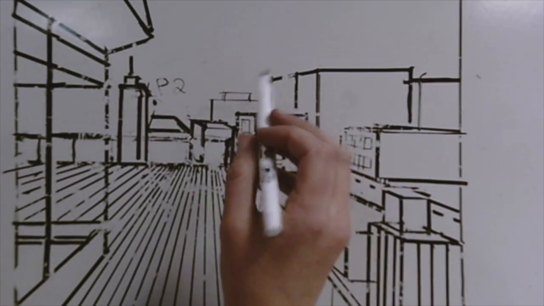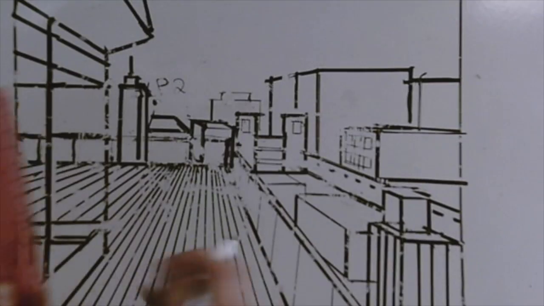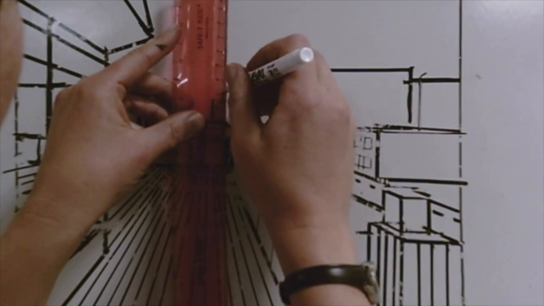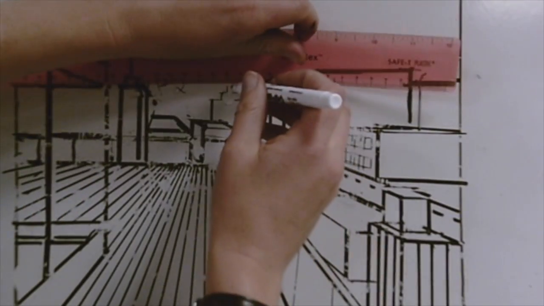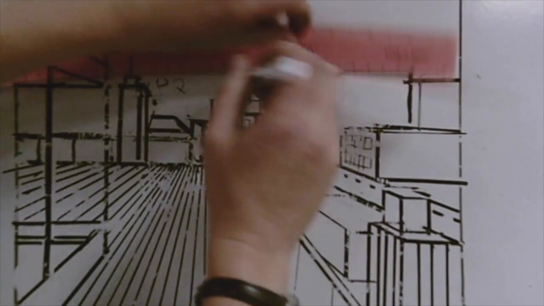And here you're getting kind of like a layer cake effect where you're layering blocks on top of blocks for this building. Kind of like a pyramid type effect.